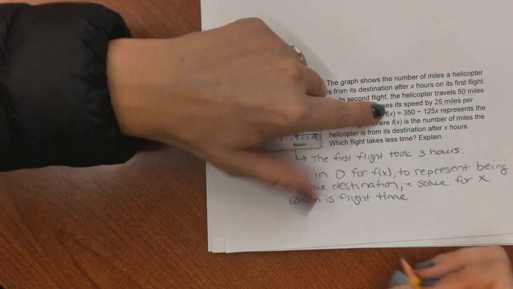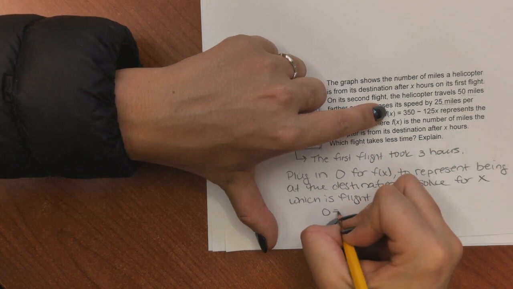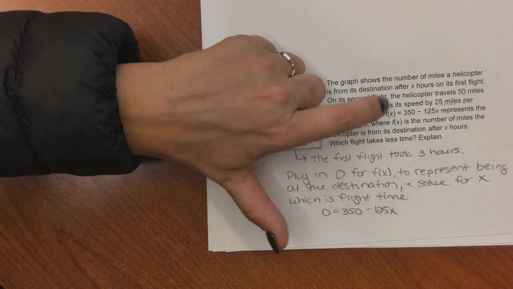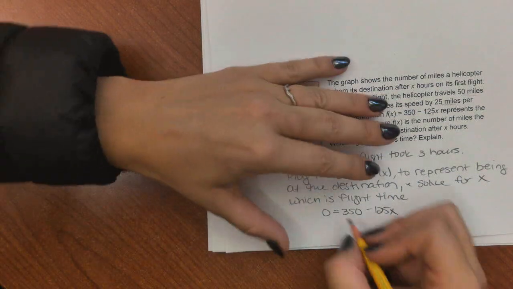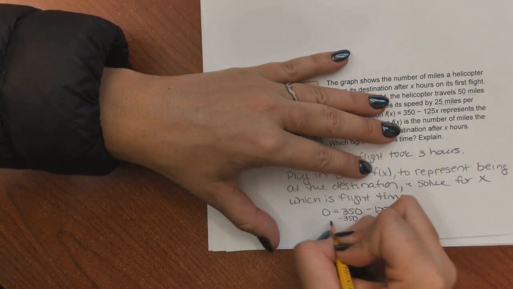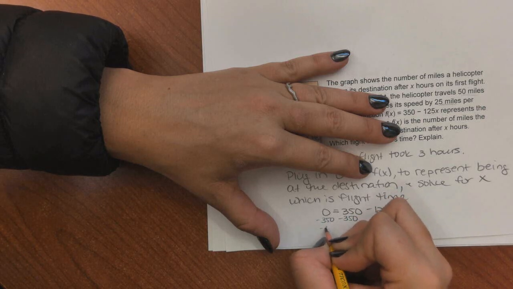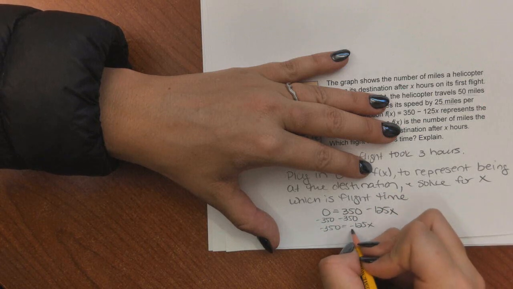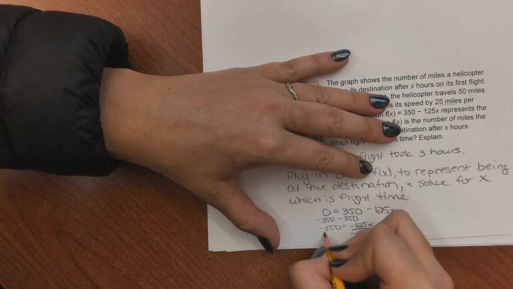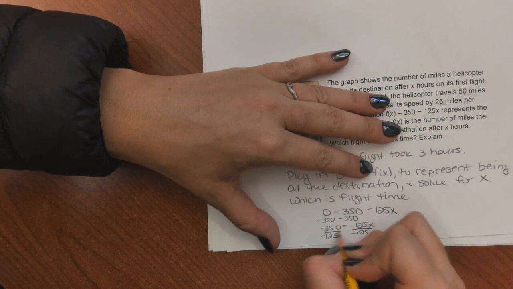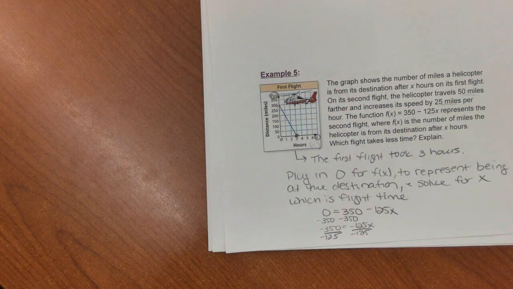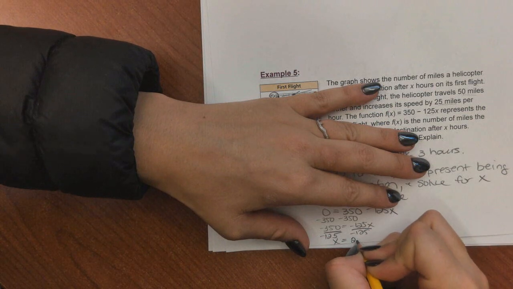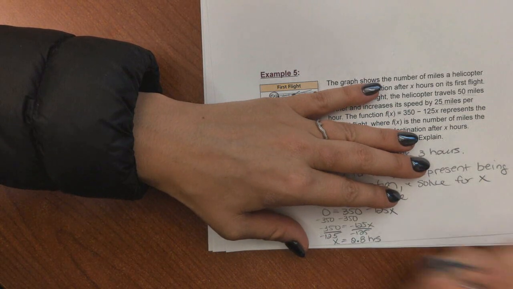So here's my equation. 0 is equal to 350 minus 125x. So let's solve. I'll subtract 350. I'll divide by negative 125. I'm running out of room here. And I get x is equal to 2.8 hours.